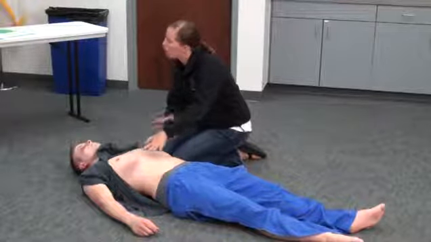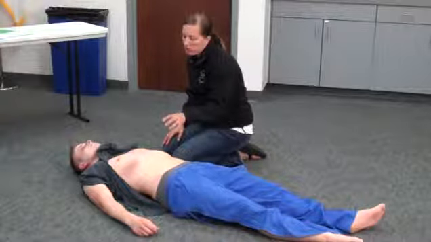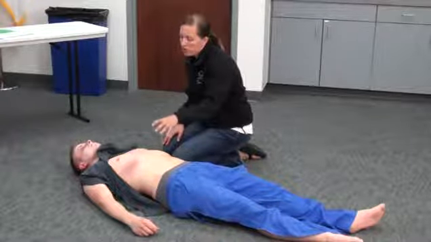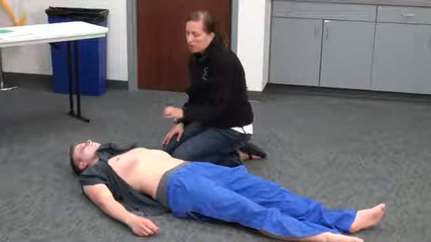Do I see any paradoxical motion? You do. Okay, I assume he has a flail chest, so I'm going to treat that right away with a bulky dressing over that flail segment on the right side. I've got oxygen on him, so we're going to move to circulation.